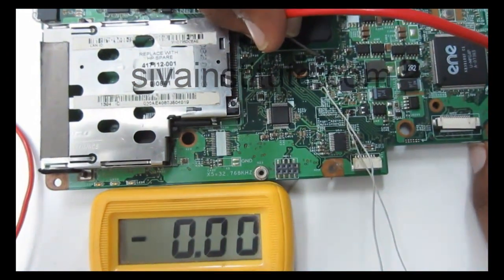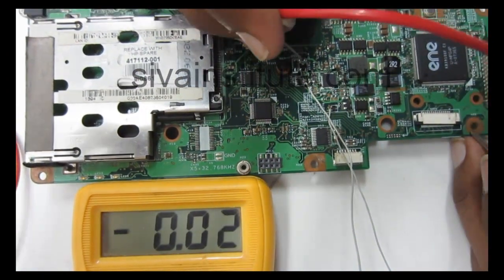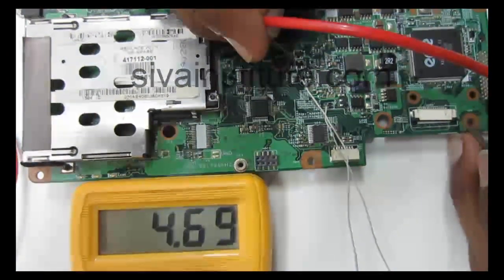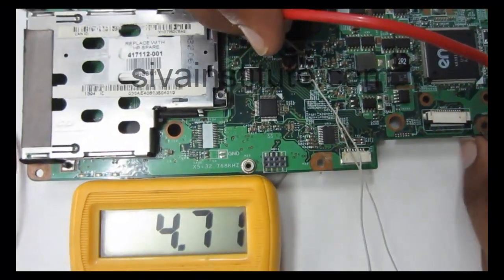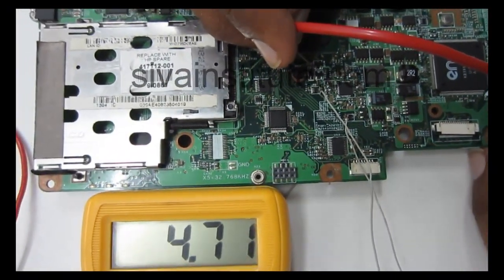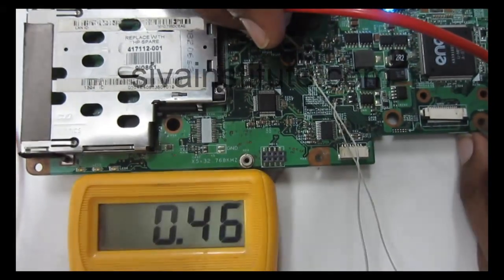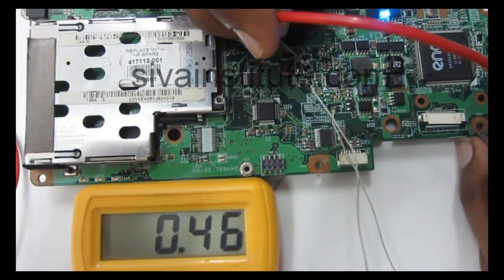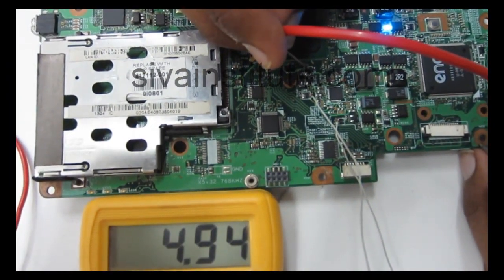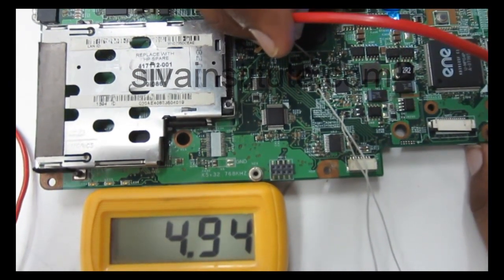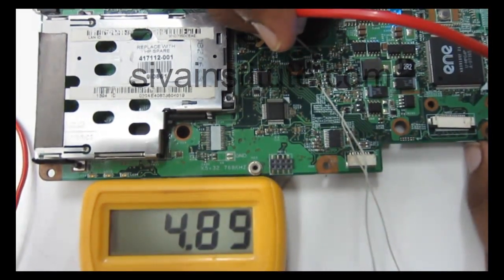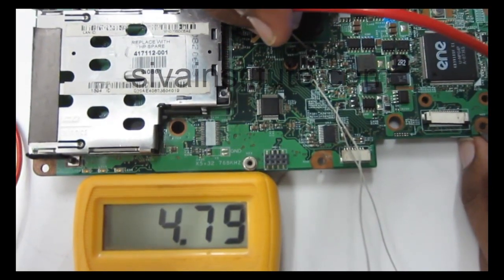We will give command to this one, gate. This is gate voltage 4.9. I will give command to the gate. This voltage goes to 0. Drain voltage coming output 4.9 volts. This is the S5 on condition.